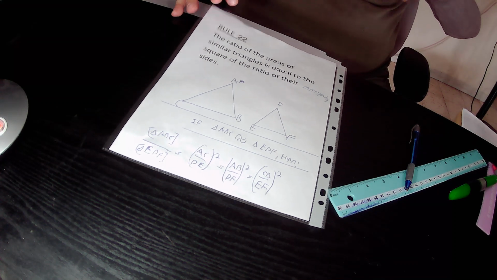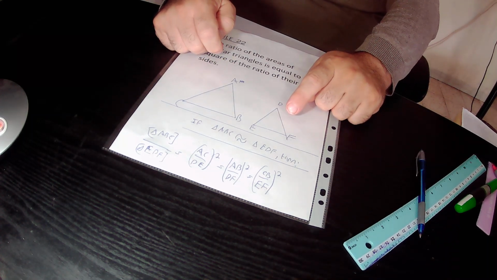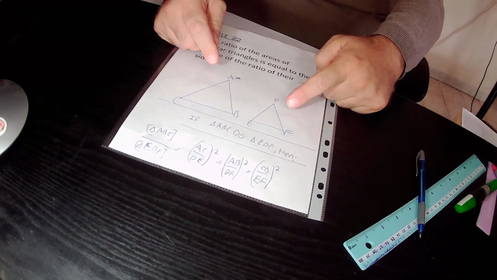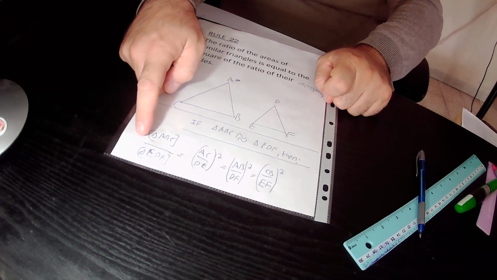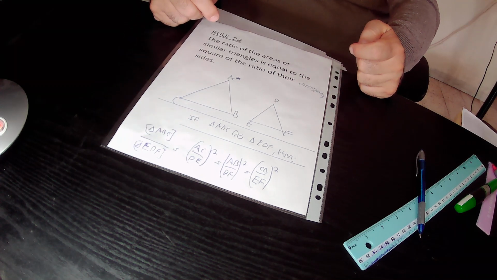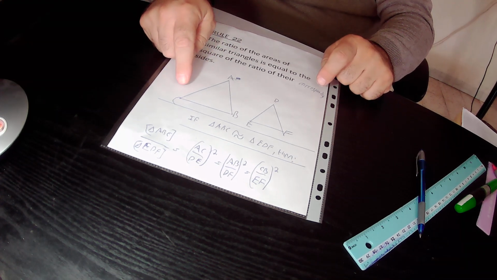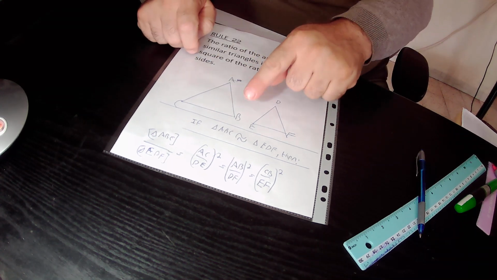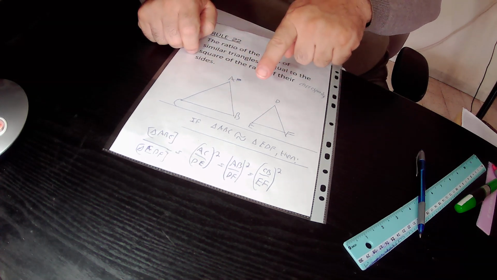So in the drawing you have, this is triangle ABC that is similar to this triangle DEF. According to this rule 22, the ratio between the areas of those two triangles, that is to say the area of triangle ABC over the area of triangle DEF, is equal to the square of the ratio of their corresponding sides. Here, side AC is the corresponding side of side DE, likewise side AB is the corresponding side of side DF, and side CB is the corresponding side of side EF.